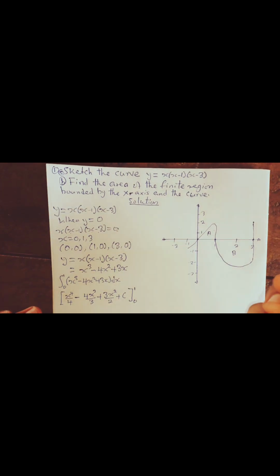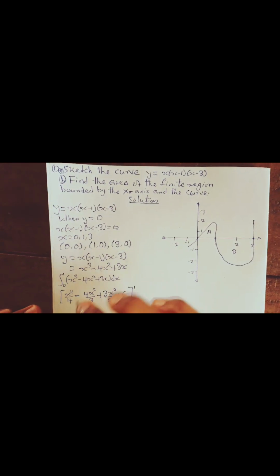So with limits 0 and 1, I will not worry myself to put 0 here. I want to make the work easier. If you put 0 here, everything becomes 0. So this becomes 1 power 4 divided by 4 minus 4 of 1 power 3 divided by 3 plus 3 of 1 power 2 divided by 2 plus c, then minus 0 plus c. When I put 0, I'll be left with c. So 0 plus c.